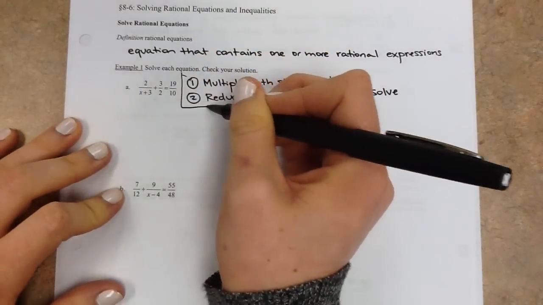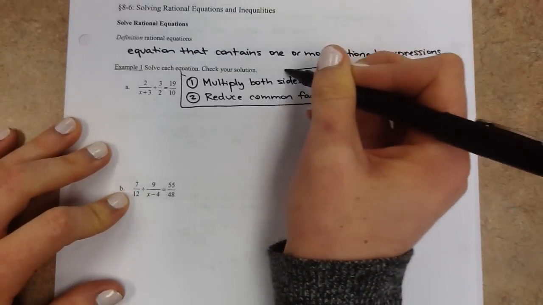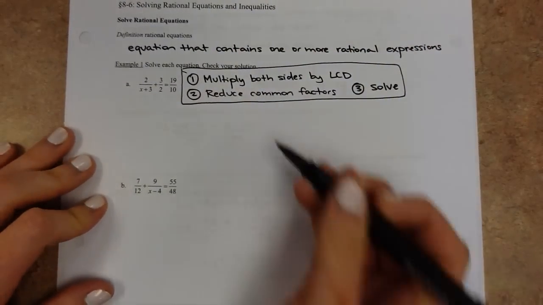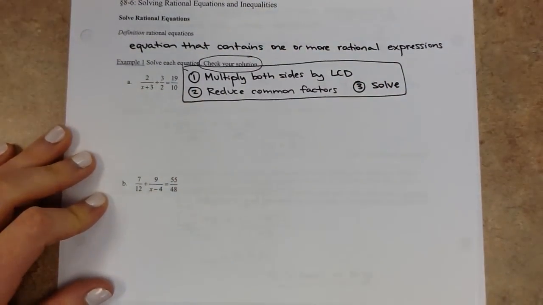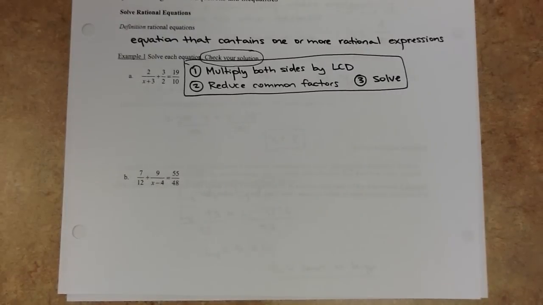Okay, so these are your steps. You're going to follow this step-by-step process for any of these equations that you're going to do. And then, very important to check your solution. I'm going to remind you of that solution check on the calculator.